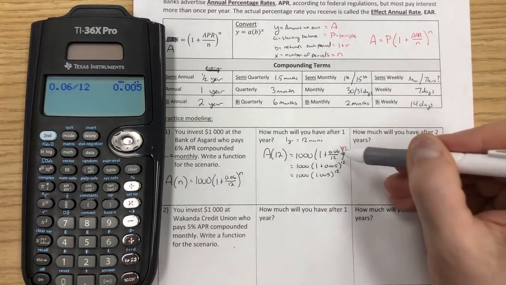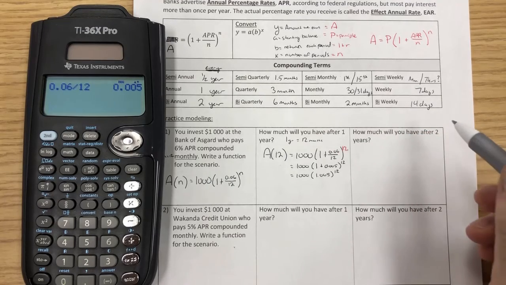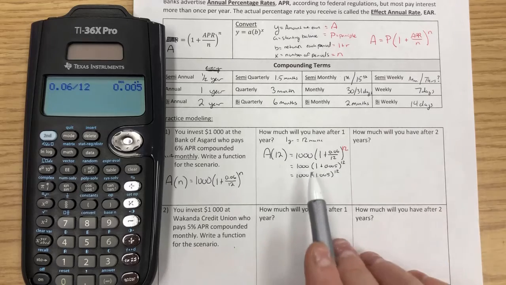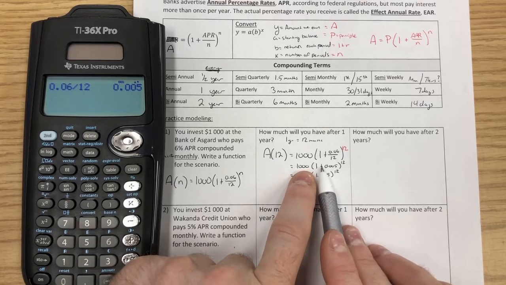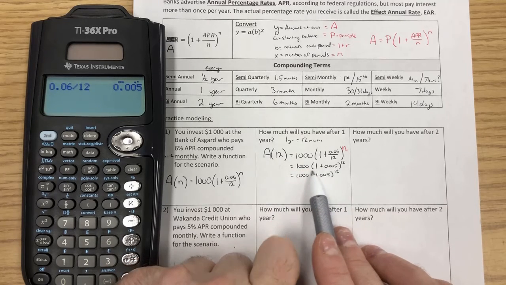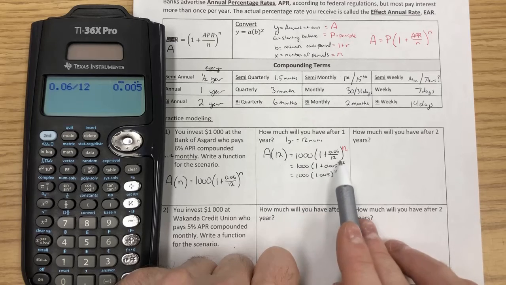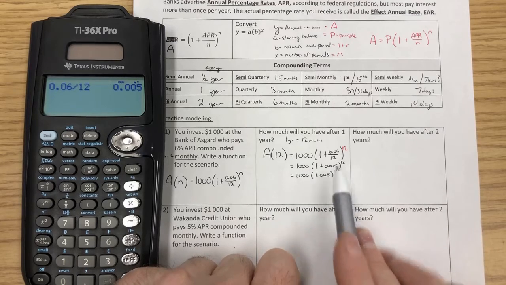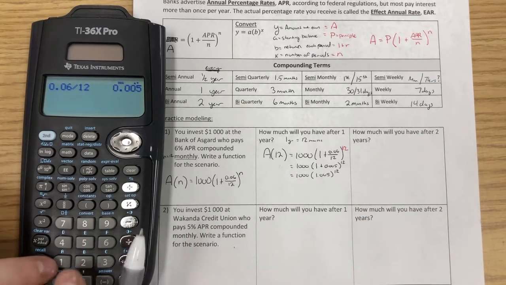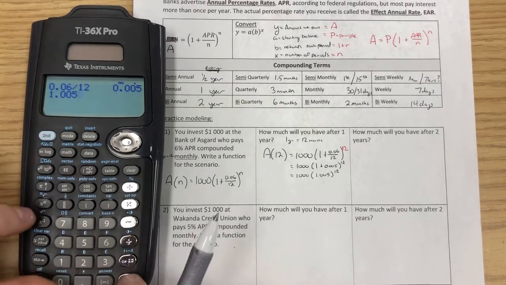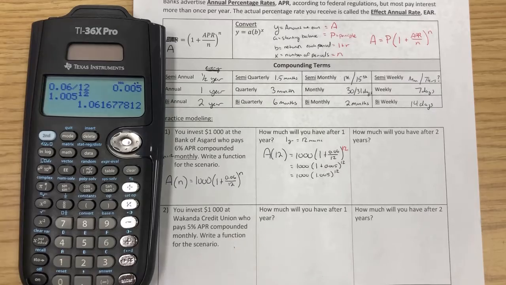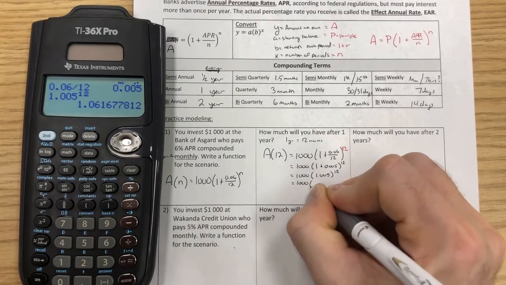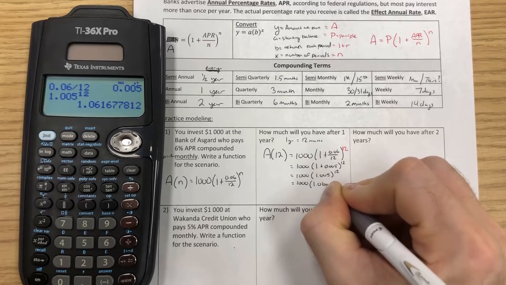Now, what we're doing here is this is my monthly rate, 0.5%. And the way we're going to look at this is each month I'm going to get back my money, the 1,000 times 1, plus a little bit extra. And I'm going to multiply that the first time, and the next month I'm going to do it again and again and again, and so I'm going to raise that to the 12th power. So what I'm going to do is take the 1.005 and raise it to the 12th power, and I'm going to get this big long decimal. And now I'm not actually going to clear it. I'm going to take $1,000 and multiply it times 1.06.